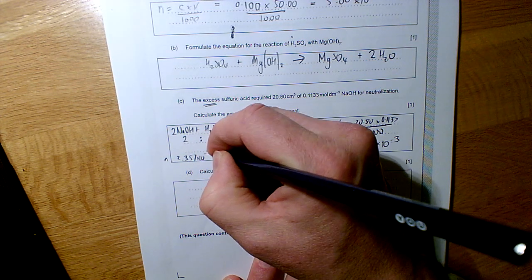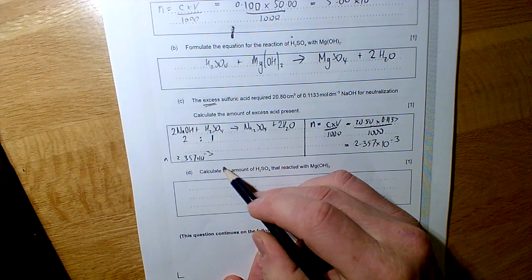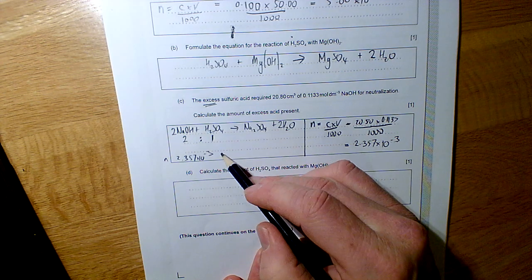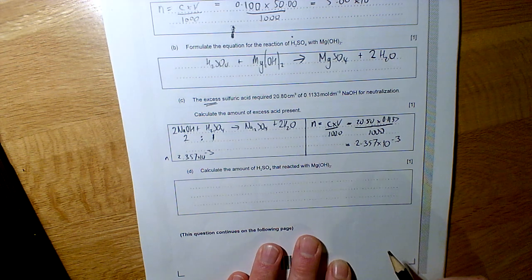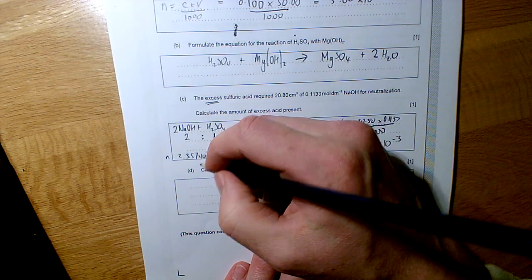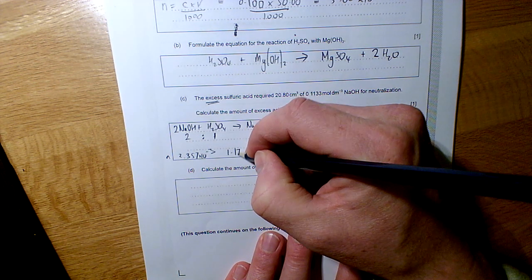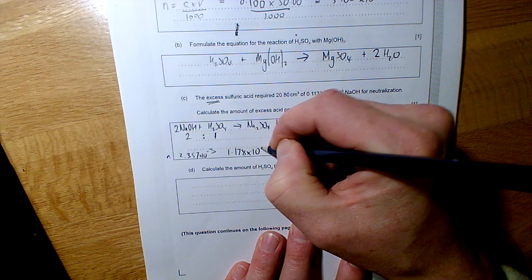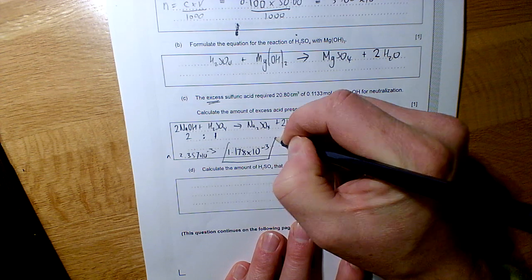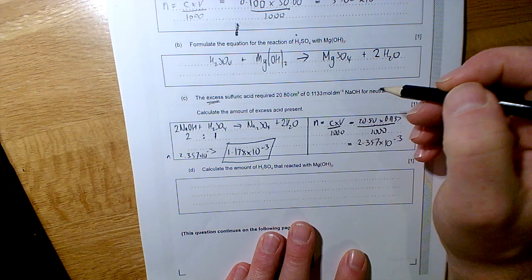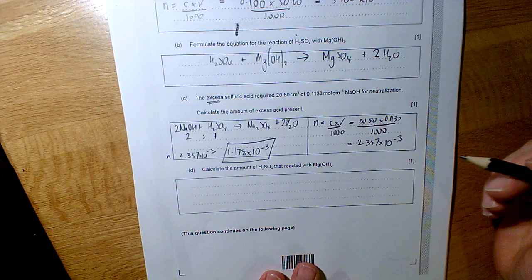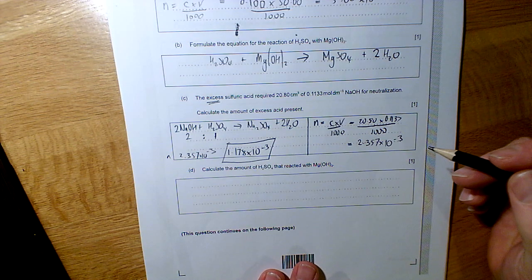The moles of sulfuric acid are half that because they react in a 2:1 ratio, and that's the final answer. Dividing by 2, we get 1.178 times 10 to the minus 3. That's the number of moles of sulfuric acid that were left at the end of this reaction.